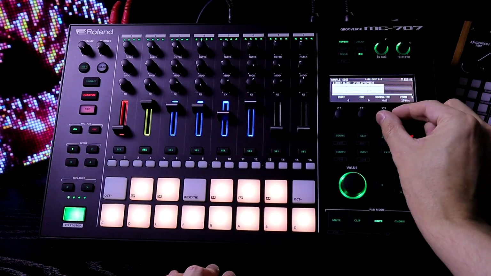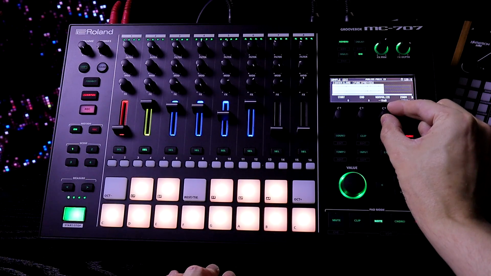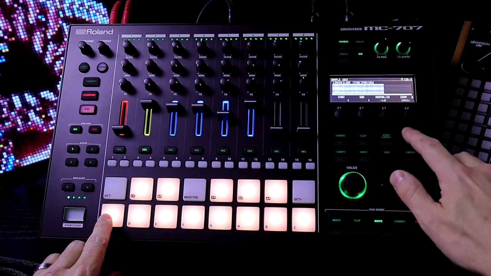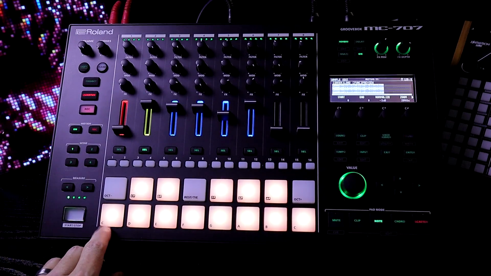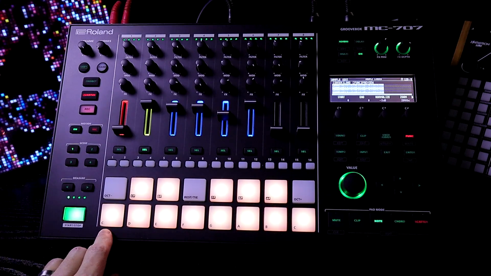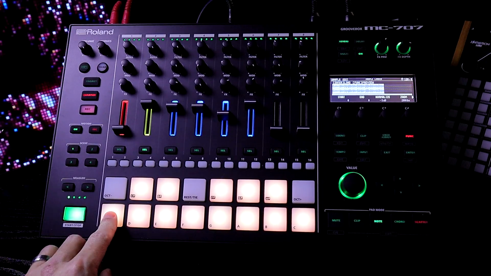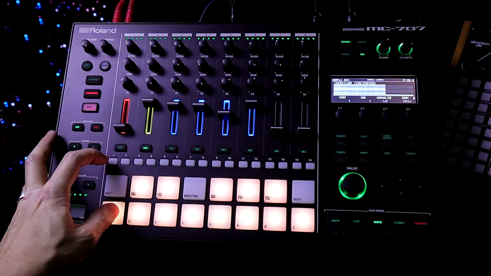Now I see normalize here. Let's just turn it down a couple decibels. So I just normalize it to -3 decibels. There we go. Press enter. Now it's written in. So we can hear it. If I press C4, you can hear that. Now let's add it as a step.